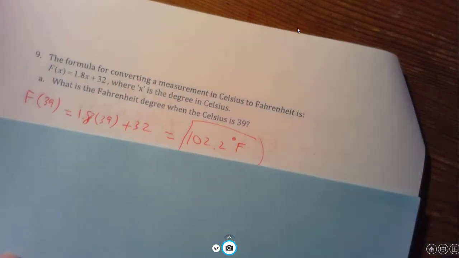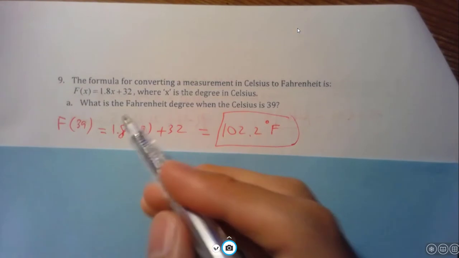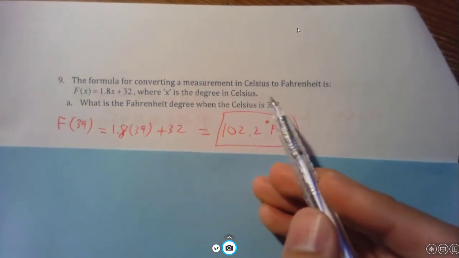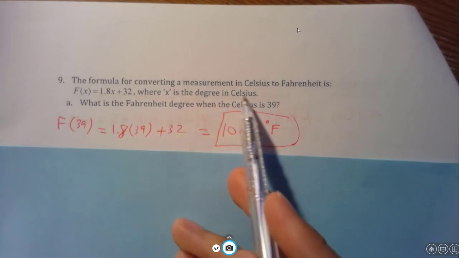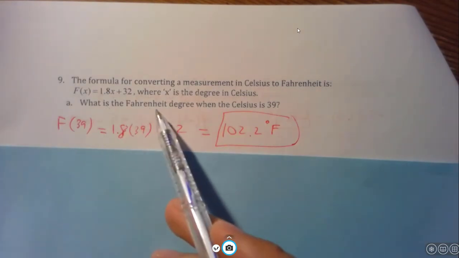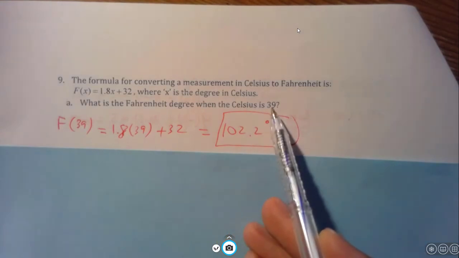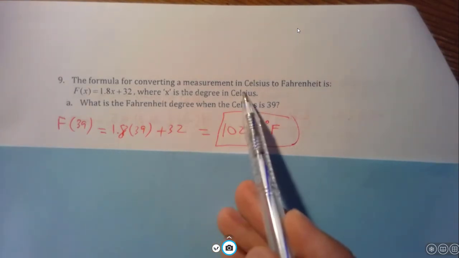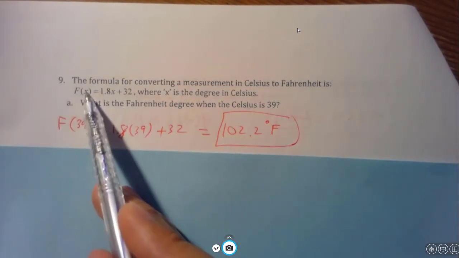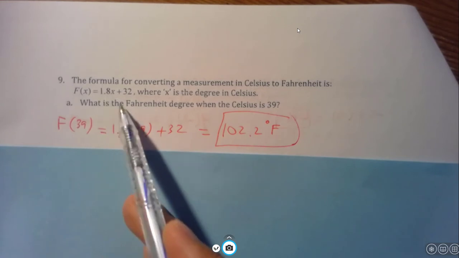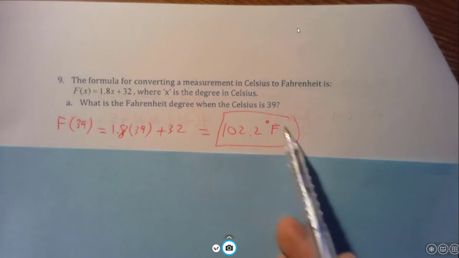Next question. The formula for converting measurements in Celsius to Fahrenheit is given, where x is the degree in Celsius. What is the Fahrenheit degree when the Celsius is 39? Sorry, Celsius is x. So when x is 39, anywhere you see x, it now becomes 39. Multiply that together, and your F should be 102.2.